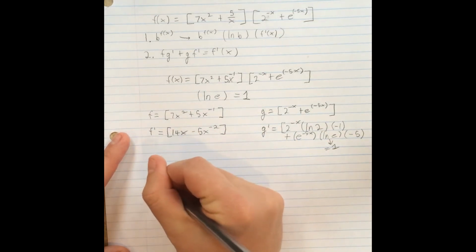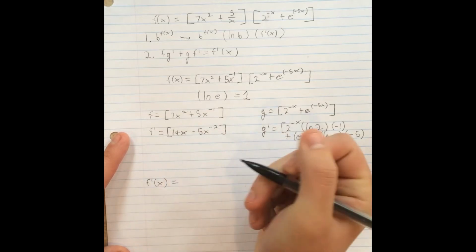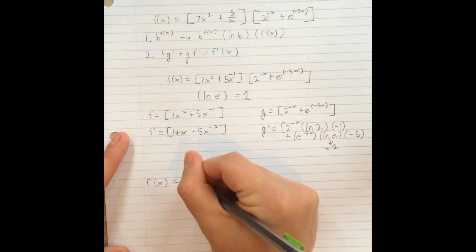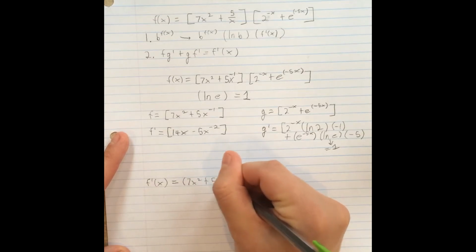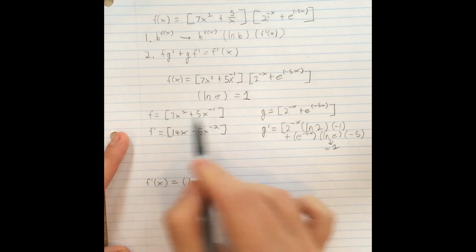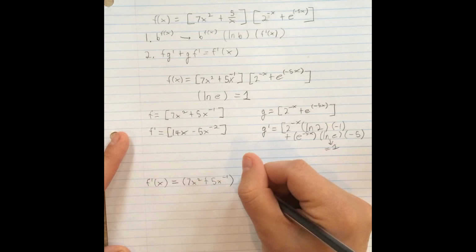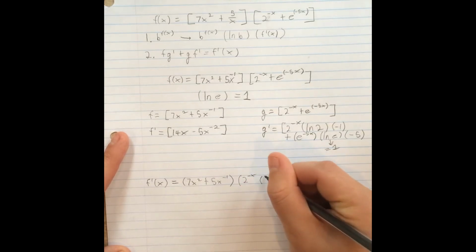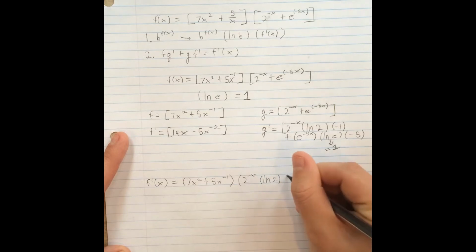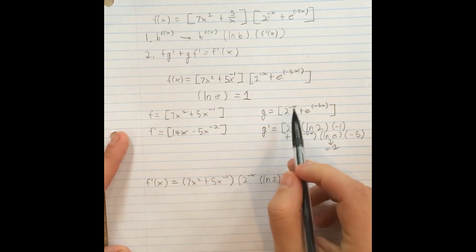So now we can just sub our terms into the equation, and it will give us our derivative. f prime of x equals 7x squared plus 5x to the negative 1, so our f term, times 2 to the negative x ln 2 times negative 1.